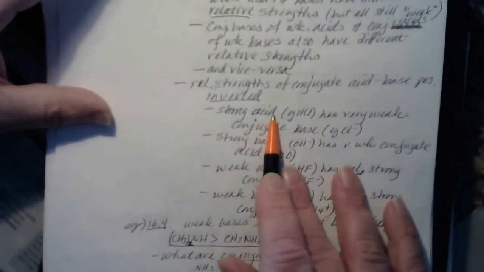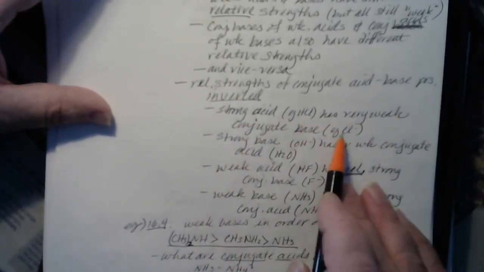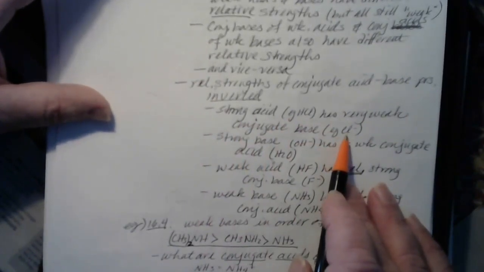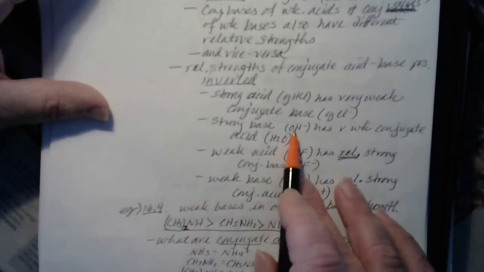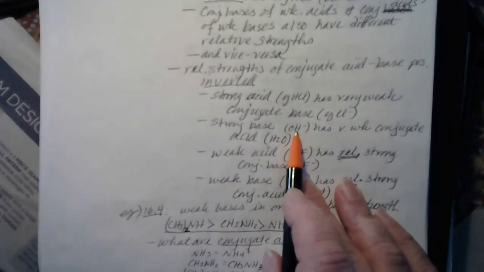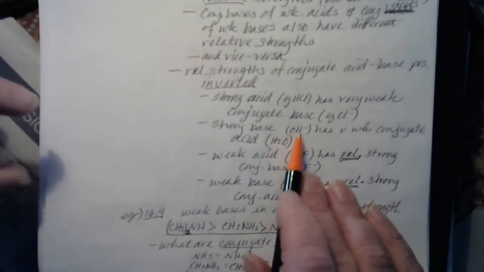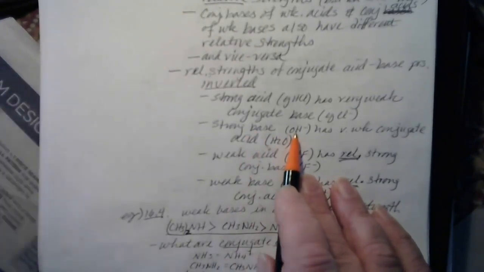So as I said before, a strong acid, for example HCl, has a very weak conjugate base. Chloride ion is a very weak base as bases go. That's as opposed to hydrochloric acid, which is one of the strong acids. A strong base, like hydroxide ion, which you could get from any of the strong bases, sodium hydroxide, potassium hydroxide, barium hydroxide, whatever. It's the hydroxide ion itself that's basic, and it's the strongest base there is.